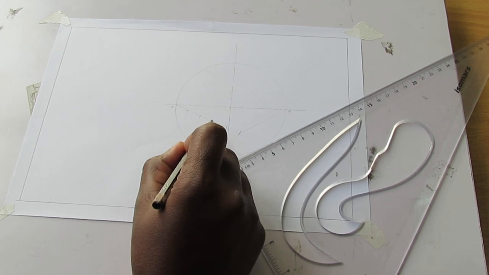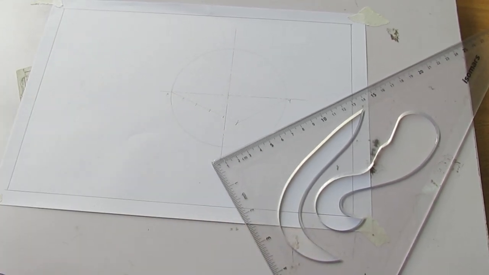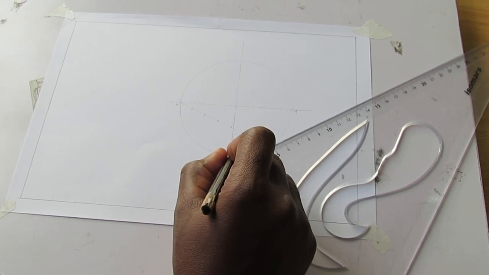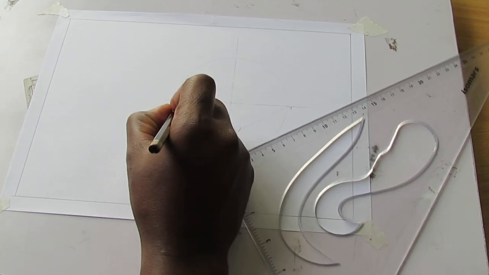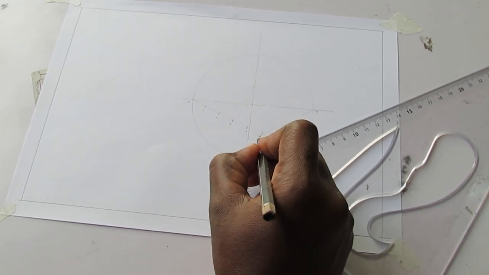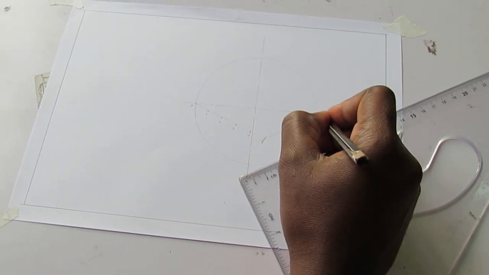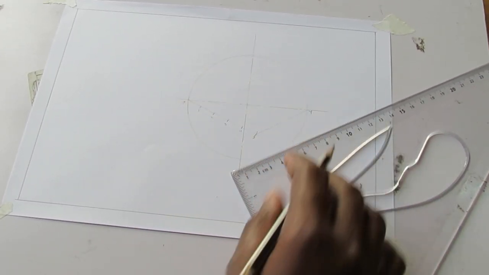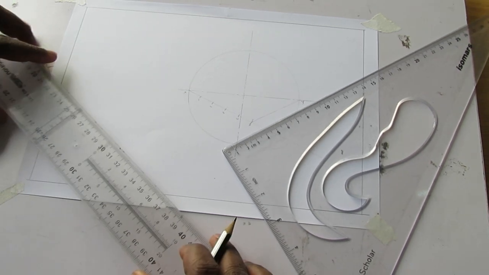Now, from these points that we've made here, we want to make lines that are parallel to this line 5Y. Let me call this point 1, 2, 3, 4, this 5. Lines that are parallel to 5Y, we want to draw them to come to this line XY. Here we go.